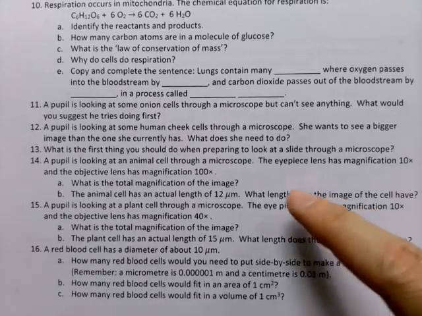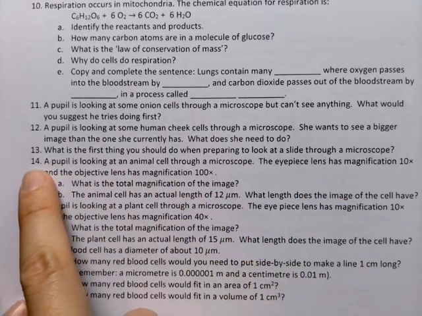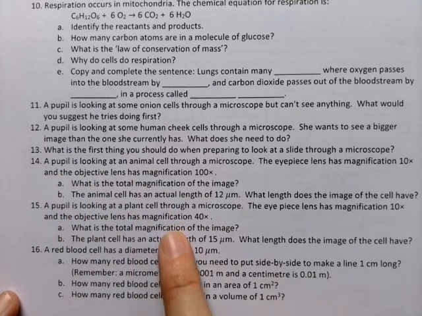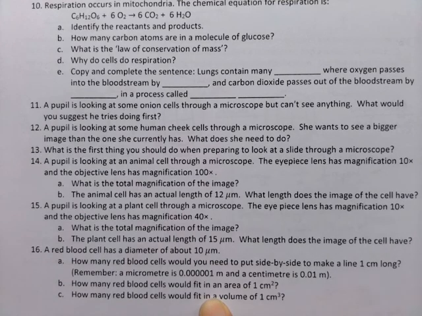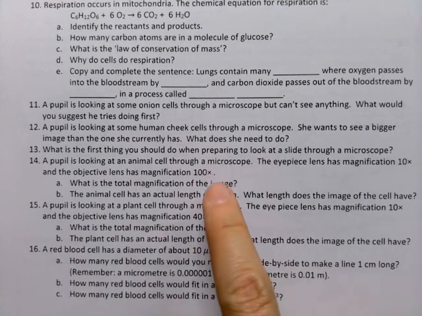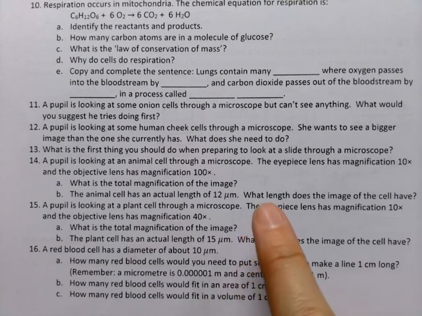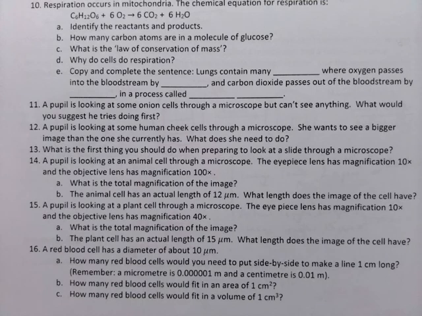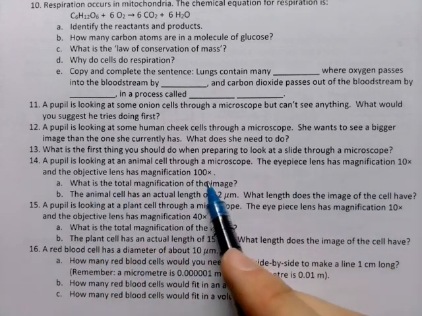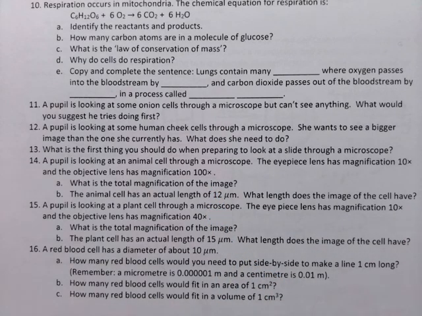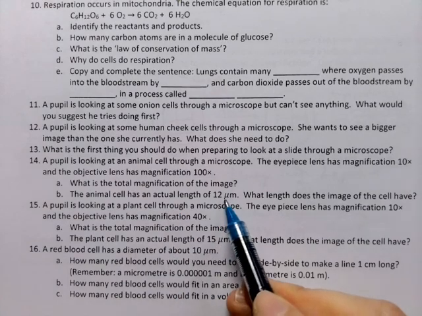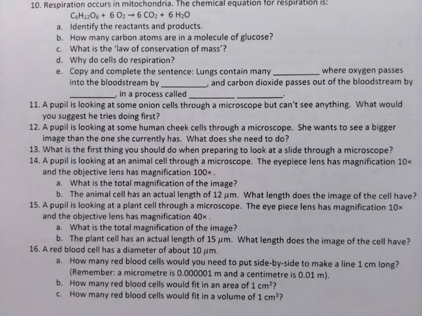Once you get down to question 14, these questions are all about magnification. So this is a little bit mathsy. I want you to try really hard with these ones. I know how good you are with maths, so I want to see a really good effort. Thinking about it, the eyepiece is a magnification of 10 times, the objective lens is 100 times. What's the total magnification? You should be able to work that out. And then if the actual length is 12 micrometers, what is the image length? You should be able to work that out as well.